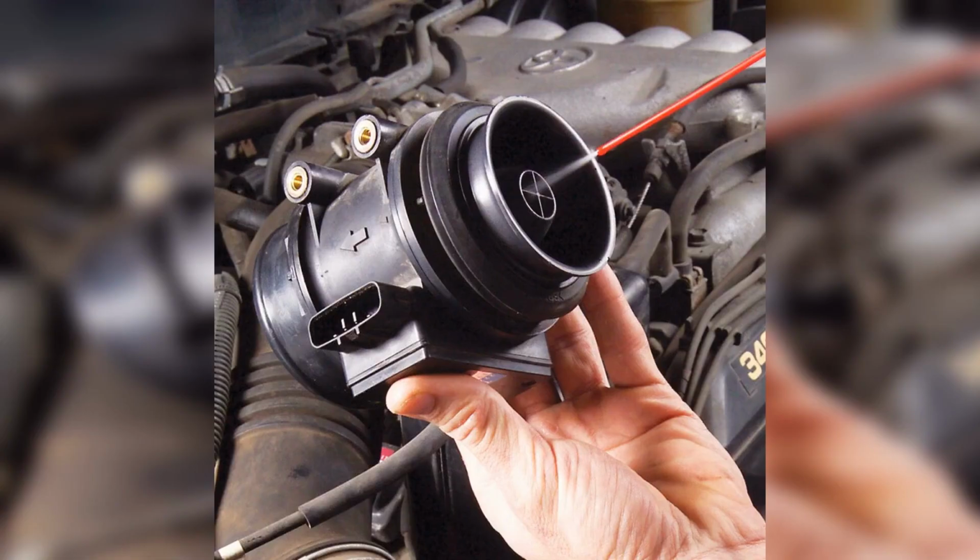Before starting the cleaning process, be sure to take all necessary precautions, including wearing protective eyewear to avoid eye contact. Carefully follow the instructions of the MAF sensor cleaner you are using. When cleaning your MAF sensor, you should always follow the instructions on the product you have purchased. In general, however, the process involves the following.